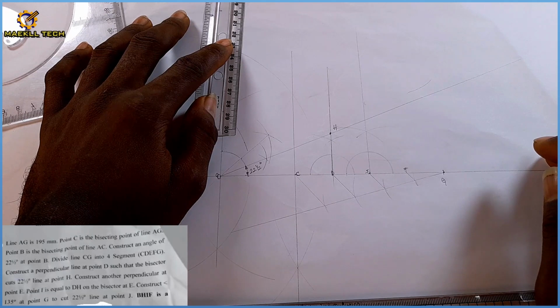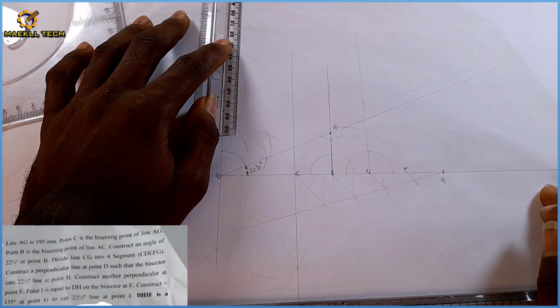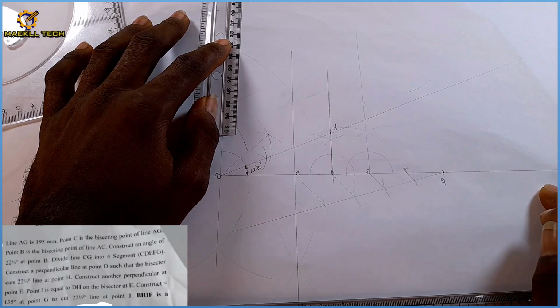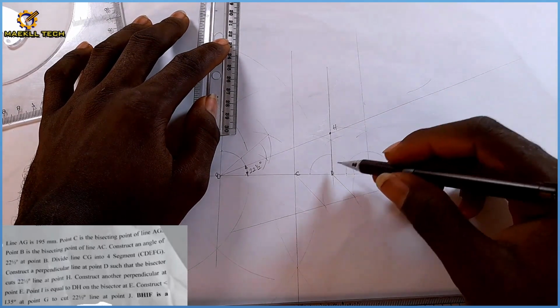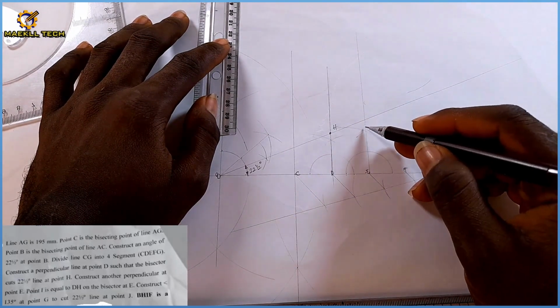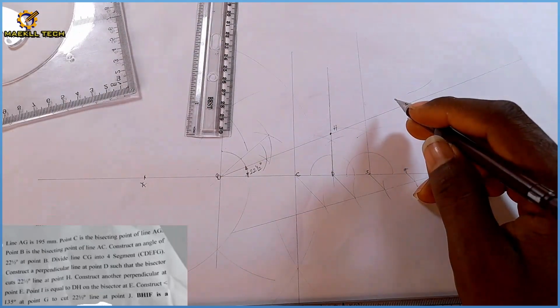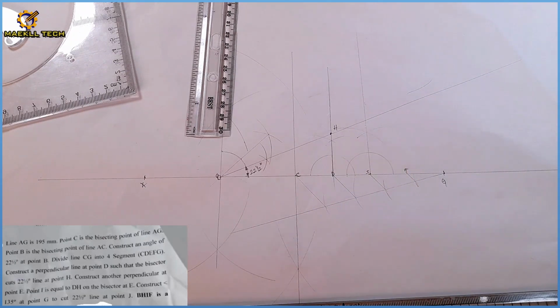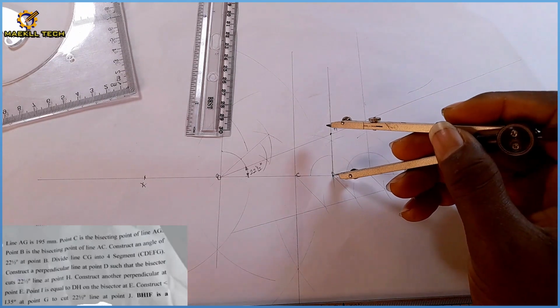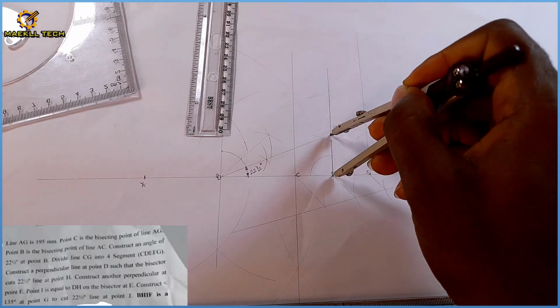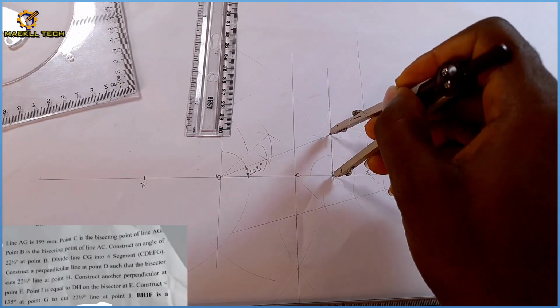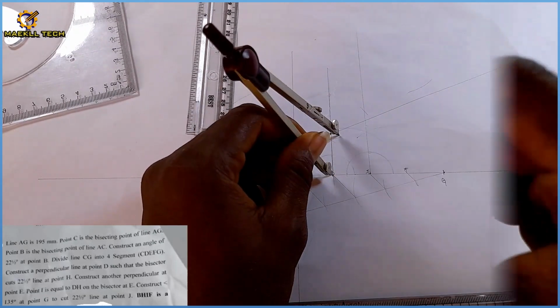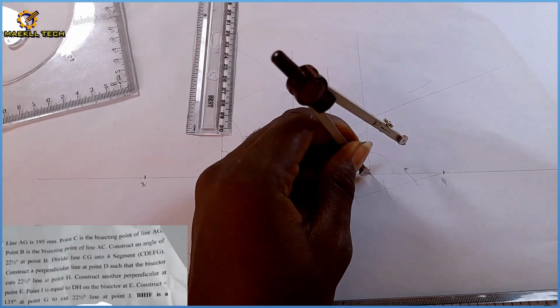After constructing that perpendicular at point E, point I is equal to DH on the bisector at E. All right, so what does that imply? Point I equals DH on the bisector at E. So this is DH here.